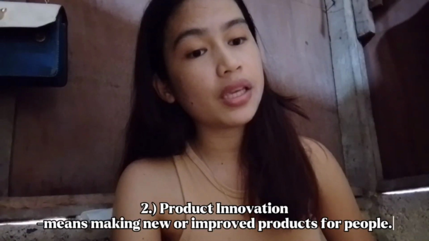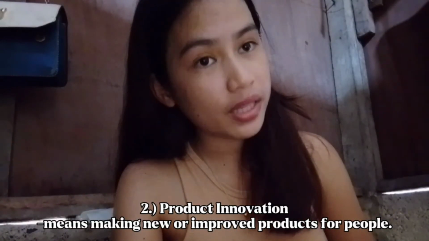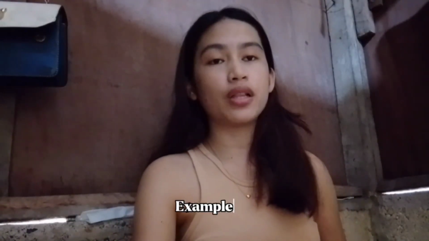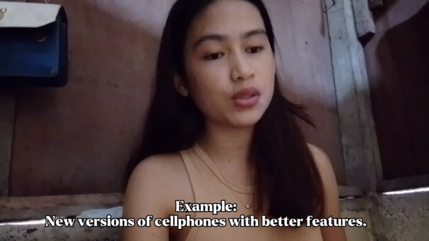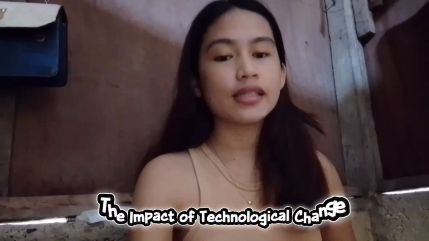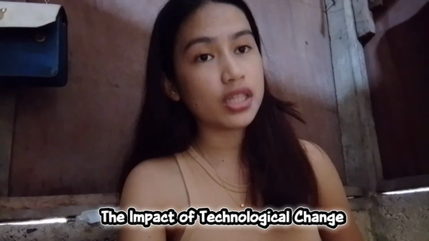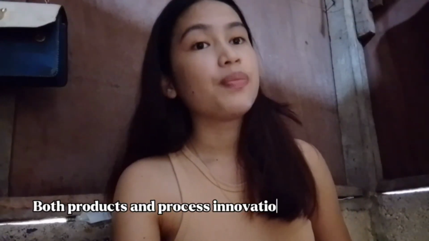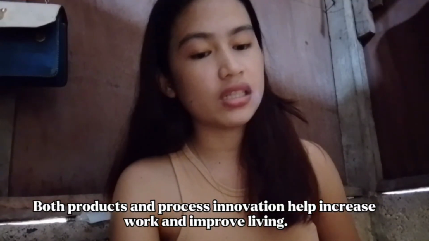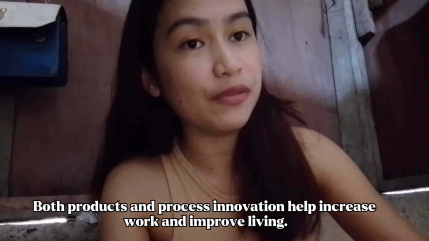While product innovation means making new or improved products for people. Example is new versions of cell phones with better features. So the impact is where there is new technology, people and companies can work faster and make more products. So because of that, the economy grows and people's lives become easier and better. So both product and process innovation help increase work and improve living.